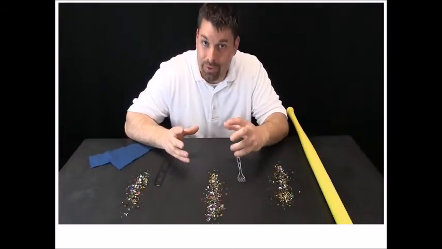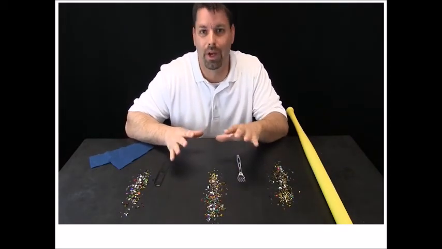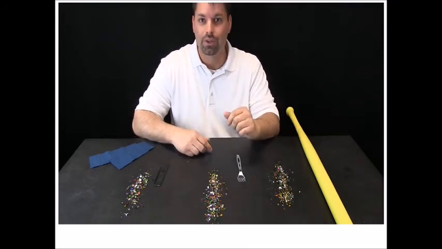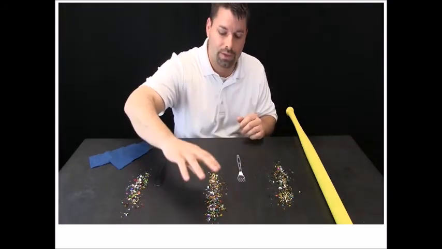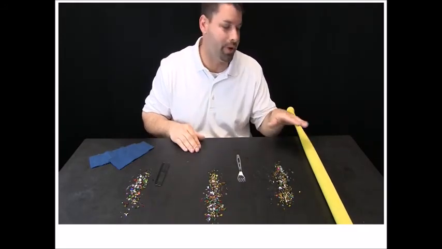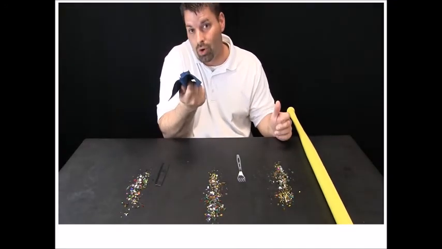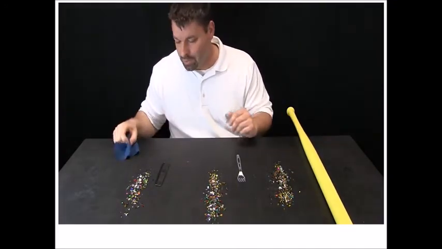We know that balloons can pick up extra negative charges, but I have to wonder, can other things pick up extra negative charges? So to test this out, we have lots of just torn up little paper called confetti. I have a comb, a plastic fork, and a plastic bat. And instead of using fur, we're going to try using wool, just wool fabric. So let's check it out.